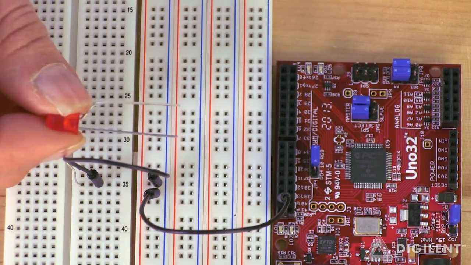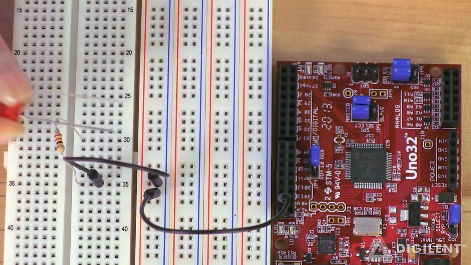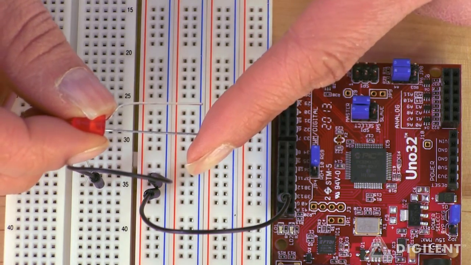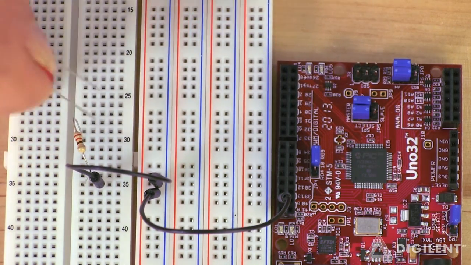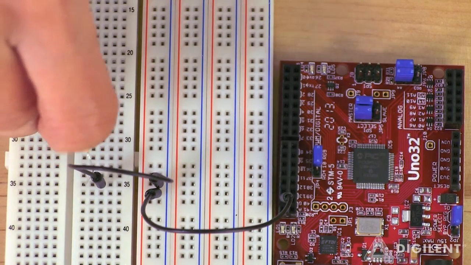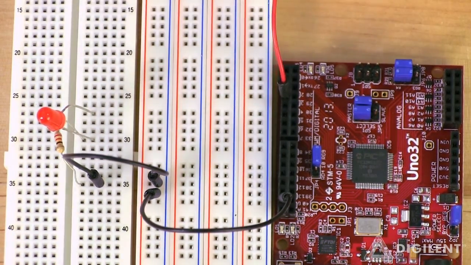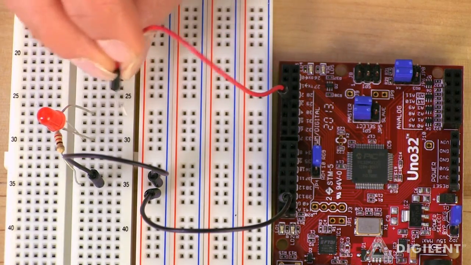Now, we place the LED with the appropriate orientation. Recall that the voltage drop on a diode is from anode, the longer leg, to the cathode, the shorter leg, and it should be approximately 2 volts. Then, connect pin 3 to the anode.